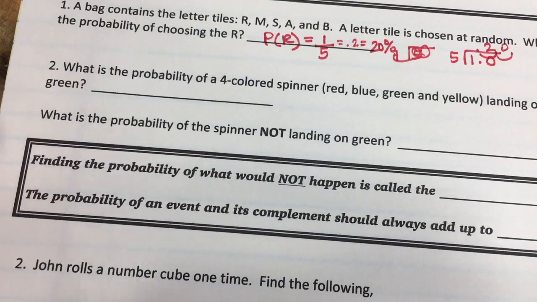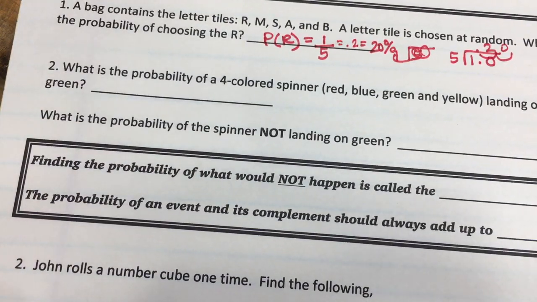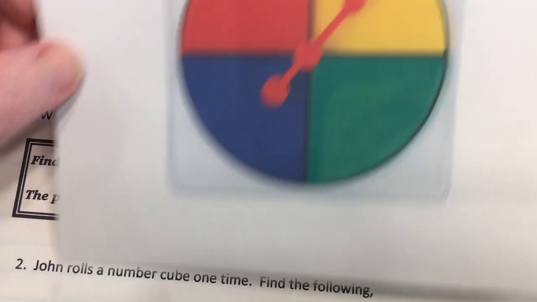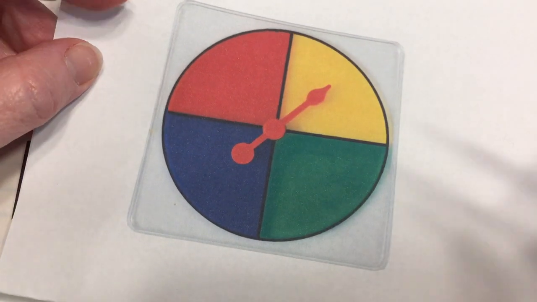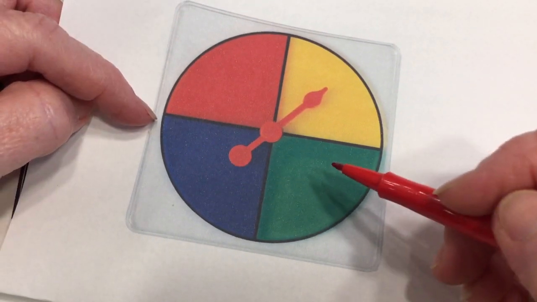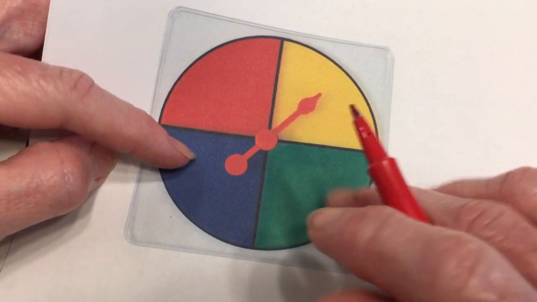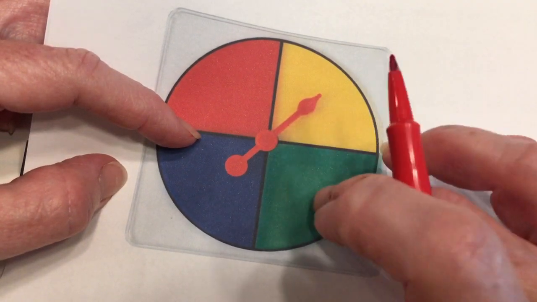Okay, what's the probability of a 4-colored spinner, red, blue, green, and yellow, landing on green? Right, so I have a picture of a spinner here. If I spin it, what's the probability that it's going to land on green? All right, to write probability, write it as a ratio of what you want to happen. Okay, we want it to land on green.